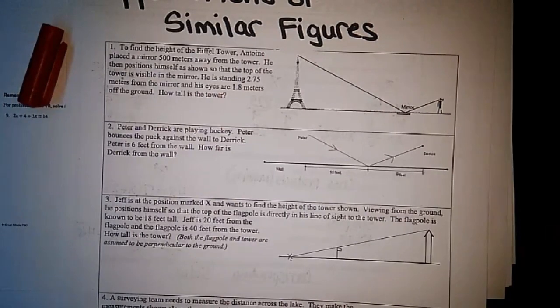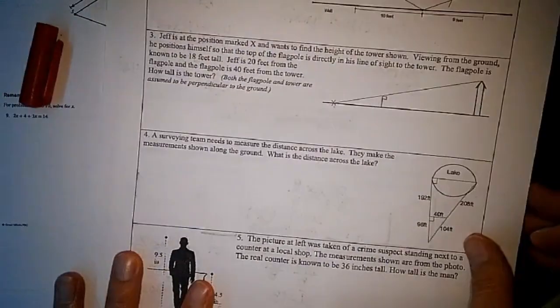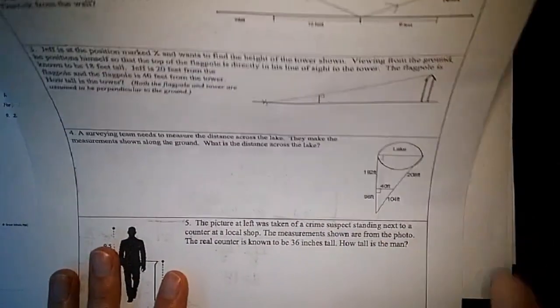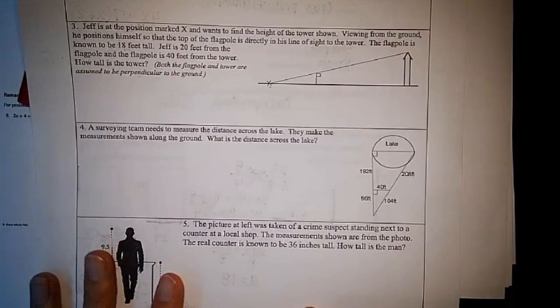Okay? Here we go. Which problems look the scariest that y'all want me to do with y'all? 4? 3? Which one? I don't have that one. No. Okay, 4. So, let's look at number 4. A surveying team. Why? Because it has a lake? There's a circle attached to the top triangle, so it's super scary? That's the scariest one y'all chose.